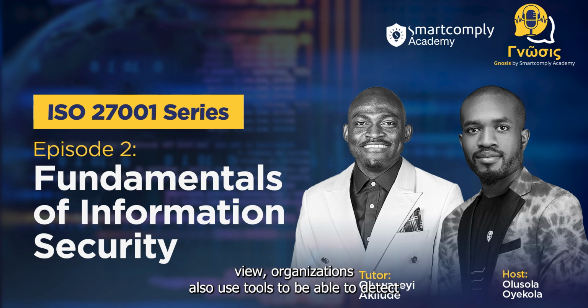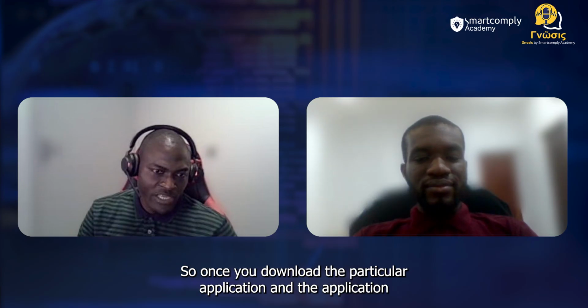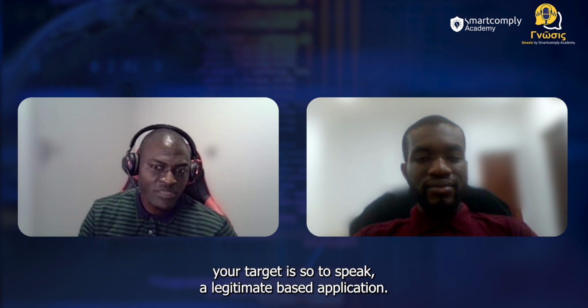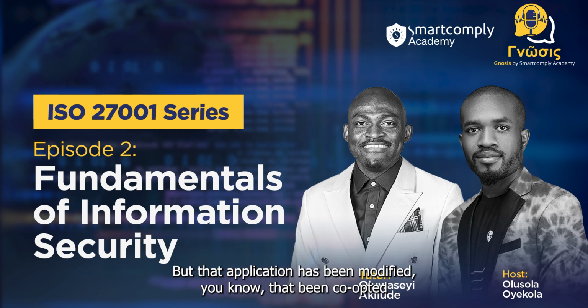So from a control point of view, organizations also use tools to detect if a particular application has a malware embedded in it. What a Trojan horse means is you're downloading, so to speak, a legitimate-based application, but that application has been modified.